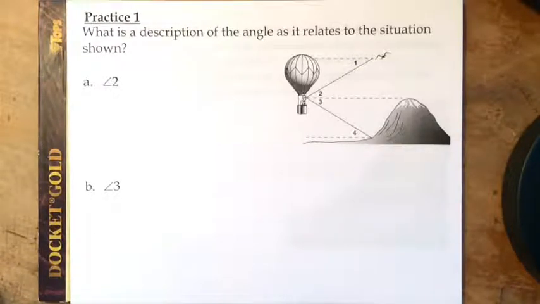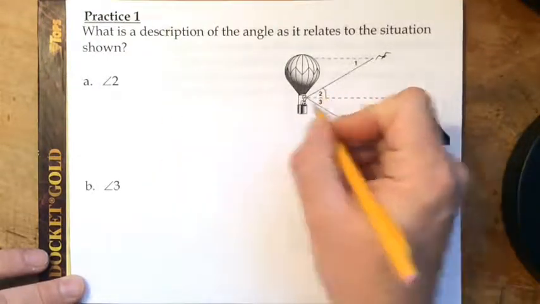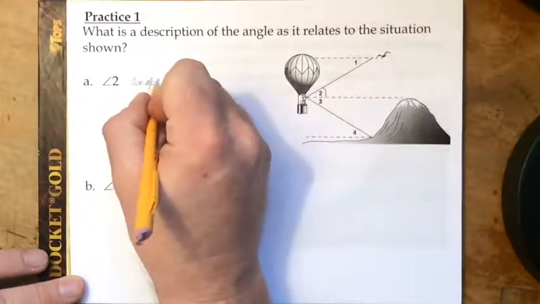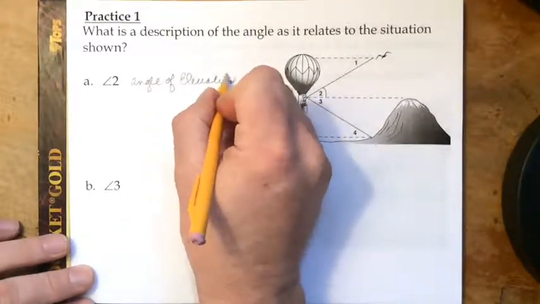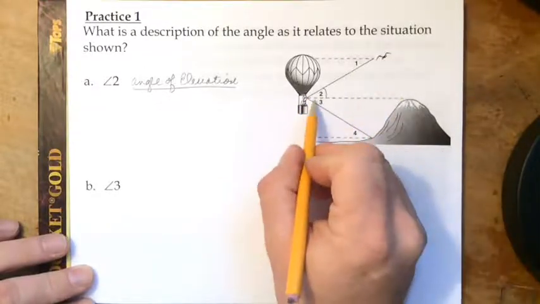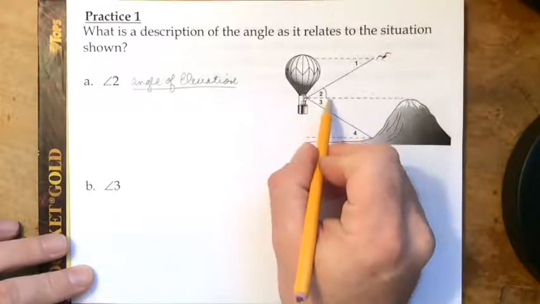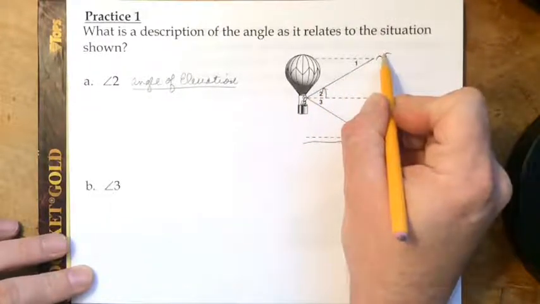Okay, practice 1. Part A, angle 2. Angle 2 is an angle of elevation because from the horizontal line, part of the angle, it moves upward to an object above that.